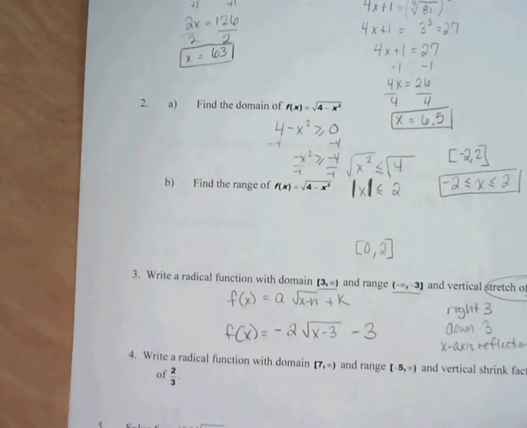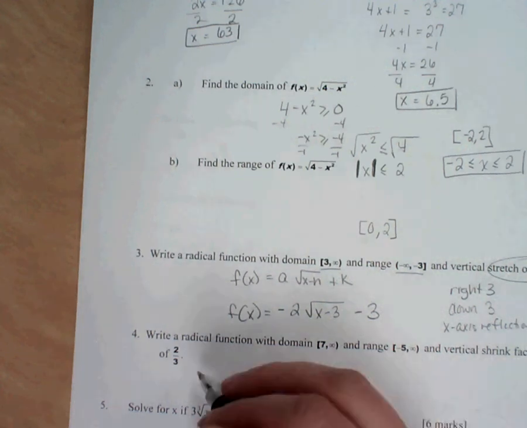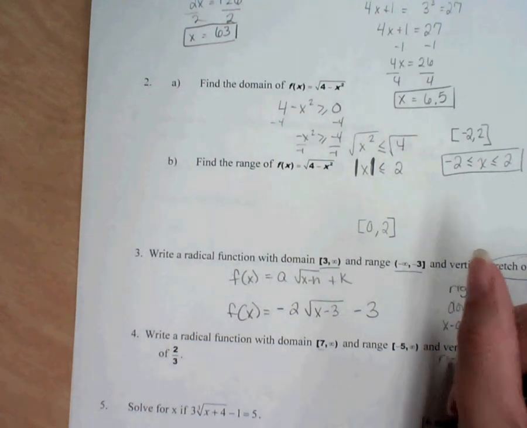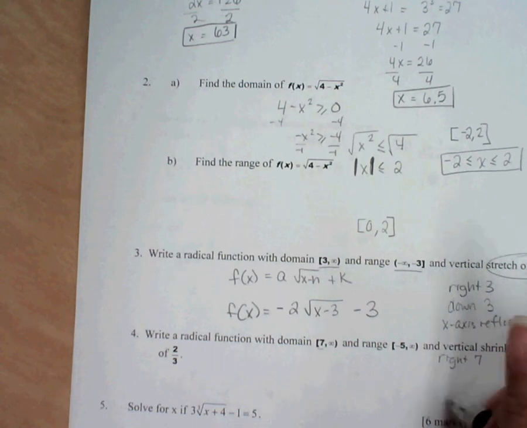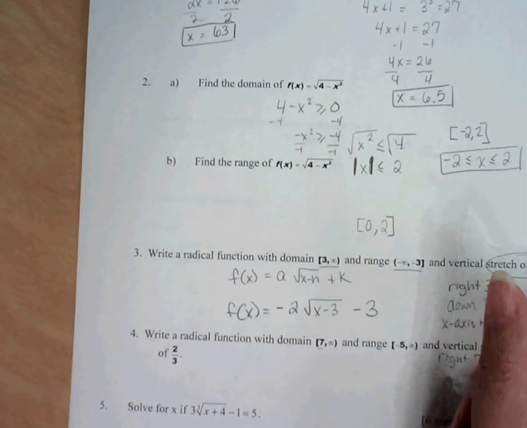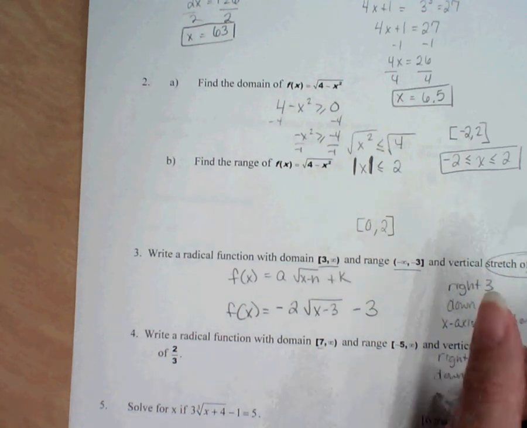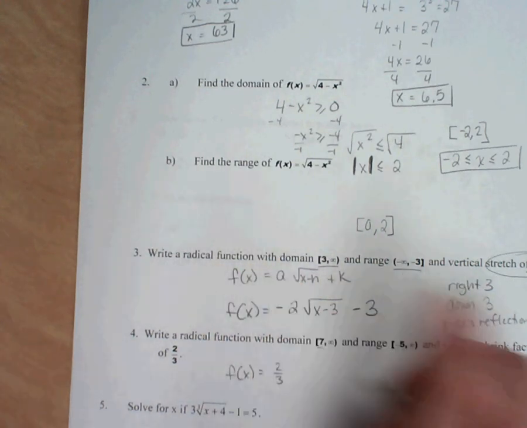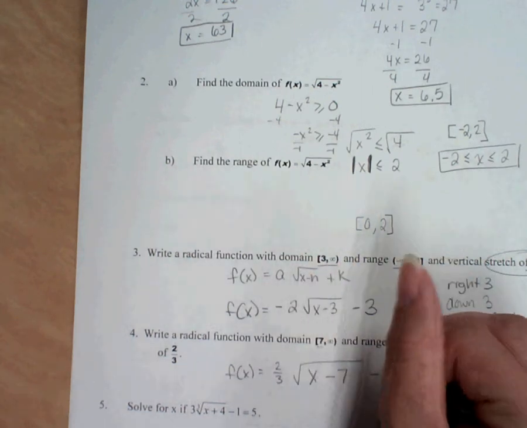Number 4, write a radical function with a domain from 7 to infinity, a range from negative 5 to infinity, and a vertical shrink factor of 2/3. Alright, so this domain of 7, I know that it's been moved right 7. The range is from negative 5 to infinity this time, so it means it's going up, so it has not had an x-axis reflection, but it has been moved down 5, and a shrink factor of 2/3. So that would be f of x is equal to 2/3 the square root of x minus 7, and then outside of this minus 5.